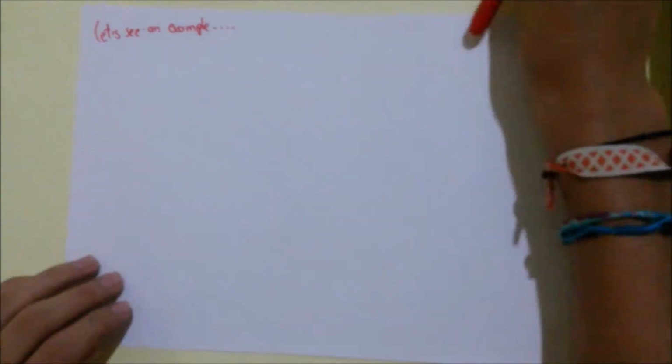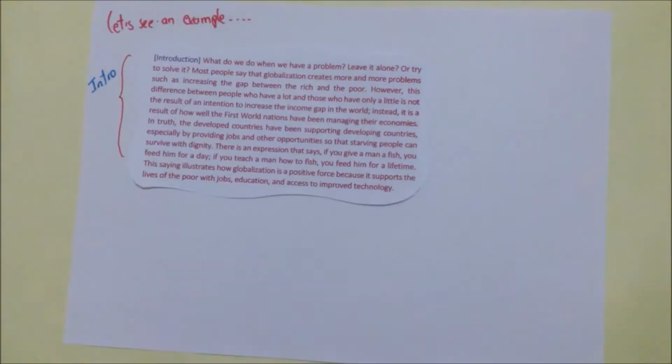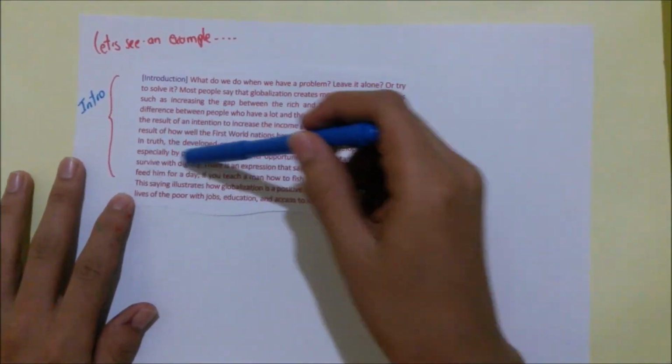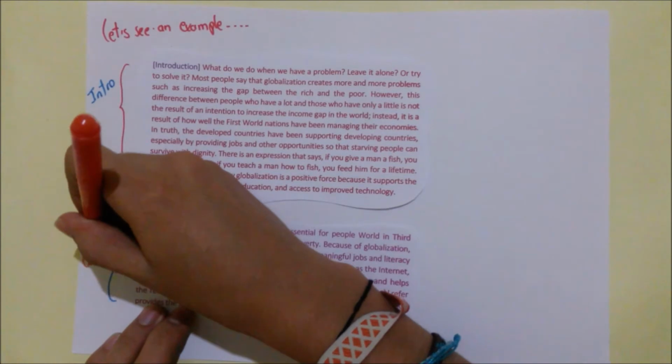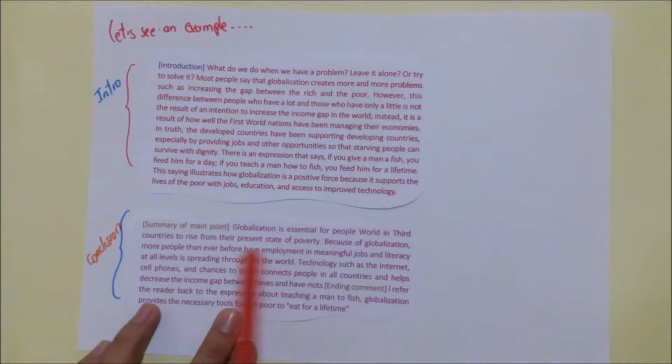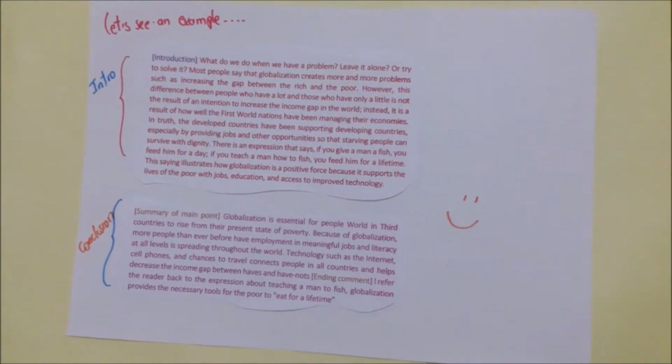Okay, in this example we can see first an introduction that is about globalization and the gap between the rich and the poor. Then we have the conclusion, and we can see the two elements that were mentioned before. First we have the summary of the main points of the paper, and then we have an ending comment that provides a strong connection between the beginning and the ending of the paper.